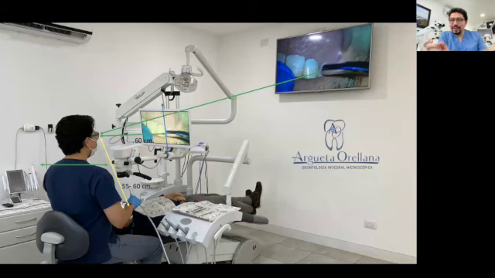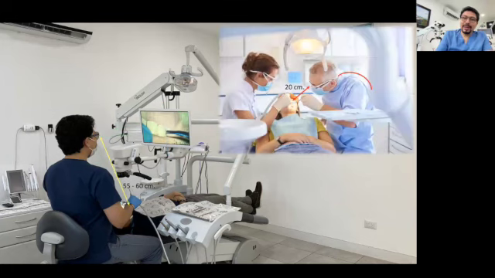But there is a small difference that can represent a problem if you are working removing a broken file, for example. We don't need to work in this way. Look at this doctor, 20 centimeters away from the mouth of the patient. During the pandemic, we understood how important it is to have a proper, safe distance, a biological safe distance, between the mouth of the patient and our head.